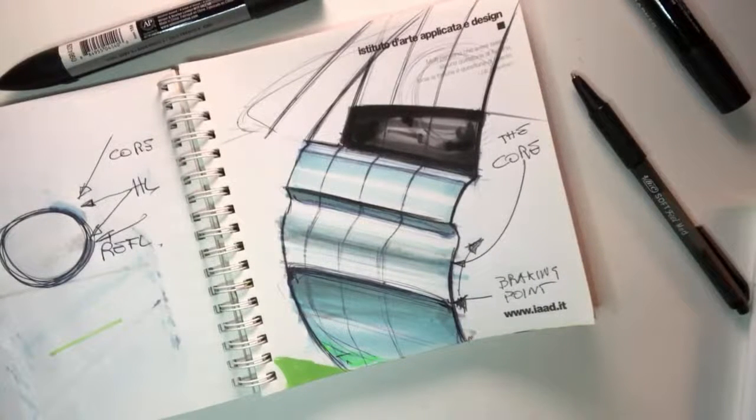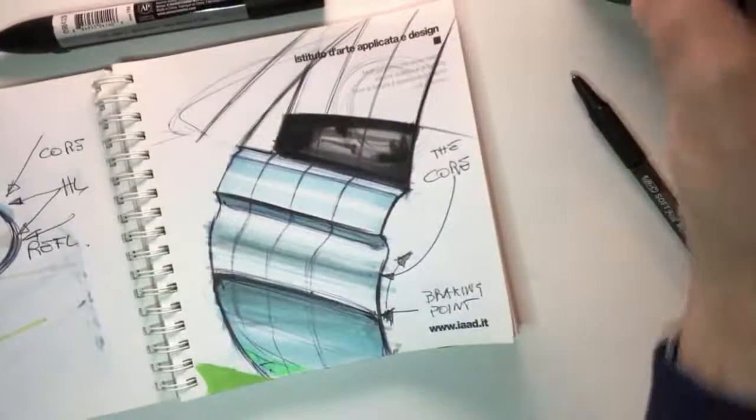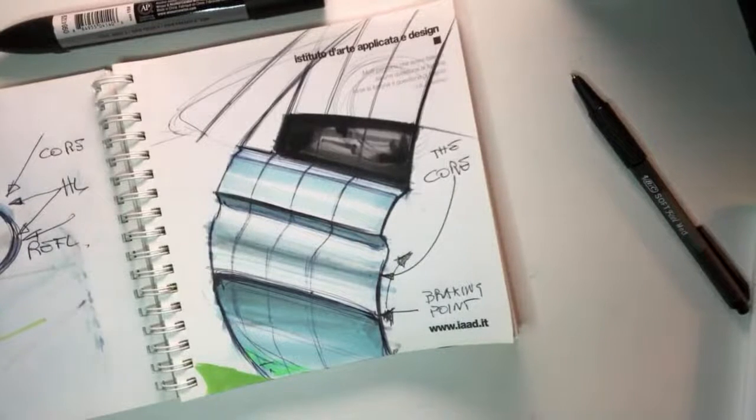And to make sure that now we can see the effect of this reflection, we need the white pencil.